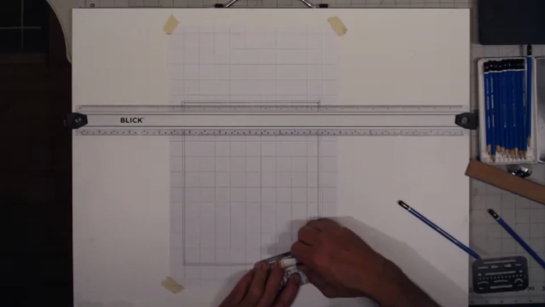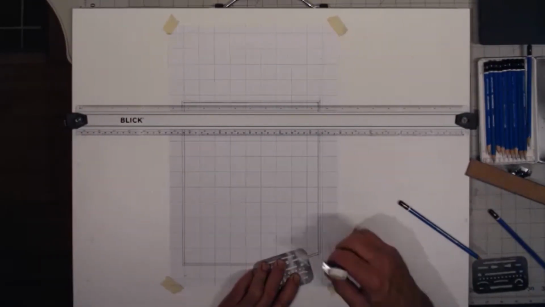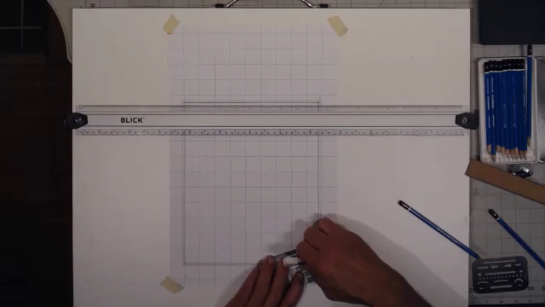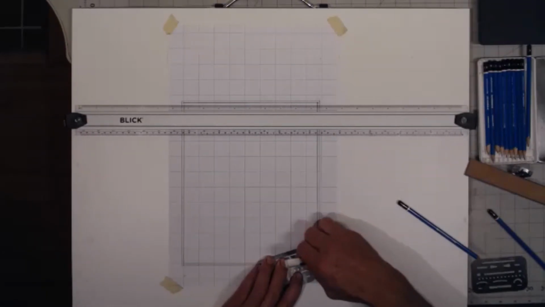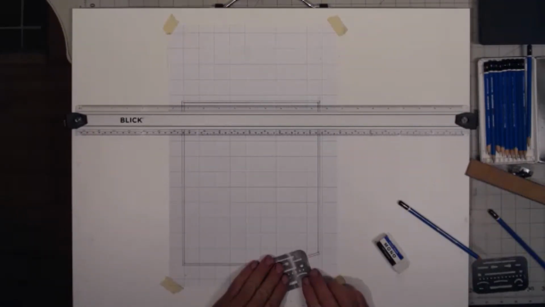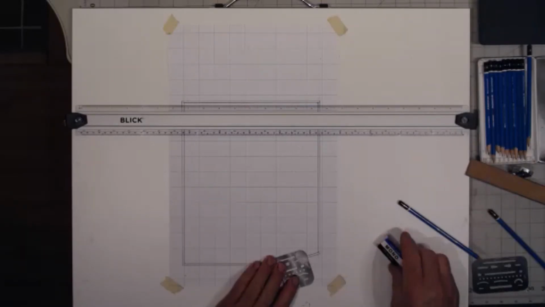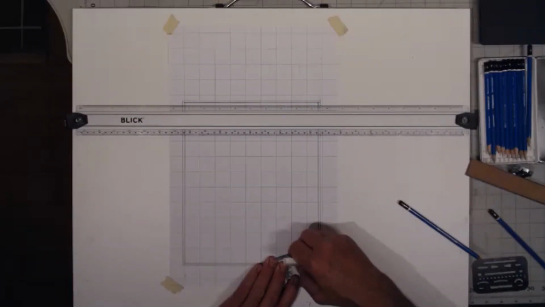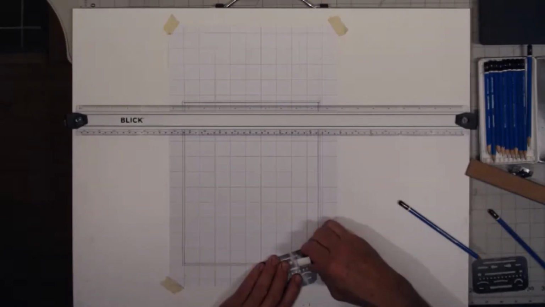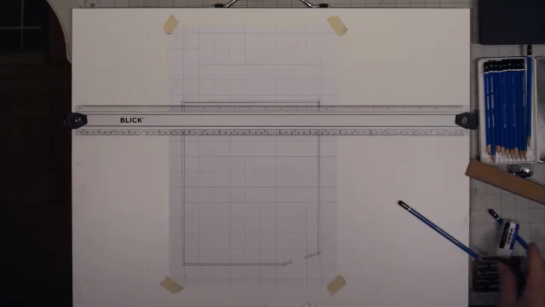Again, my original line is that 6B dark pencil, so I'm not expecting to get all of that line back. That's just part of the game because of the graphite I chose and how hard I pressed in creating the line. So this is how and why you have an eraser shield. Now I'm going to go and erase the other side. And so there you go.